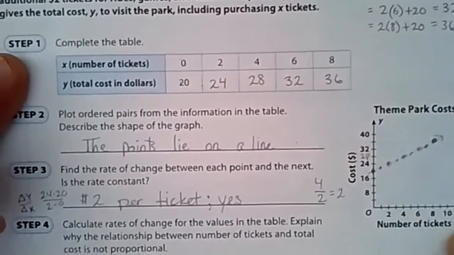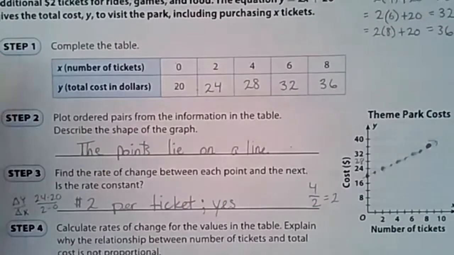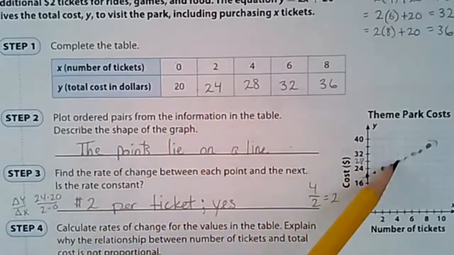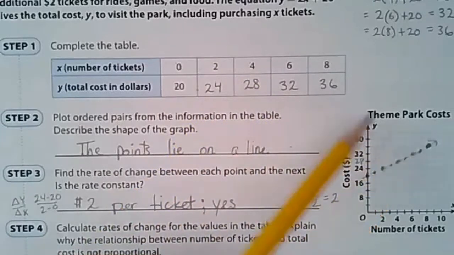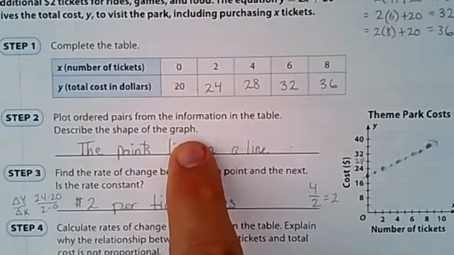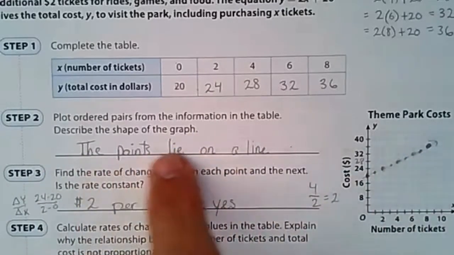Okay, let's plot this here. So when I plot 0, 20, that's here. 2 and 24 right there. 4 and 28, 6 and 32, and 8 and 36. I know I have a lot of other dots, but I'll explain those other dots in a moment. So let's describe the shape of the graph. It's a straight line. It's on a line.